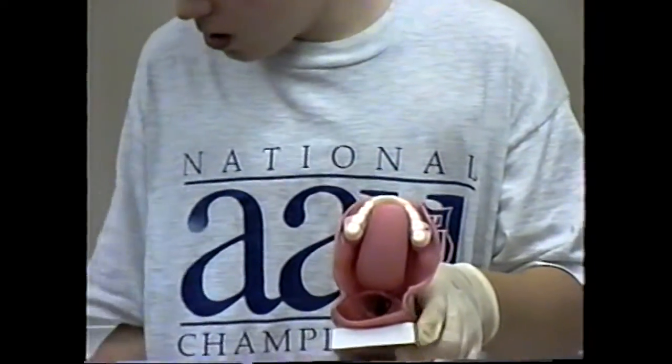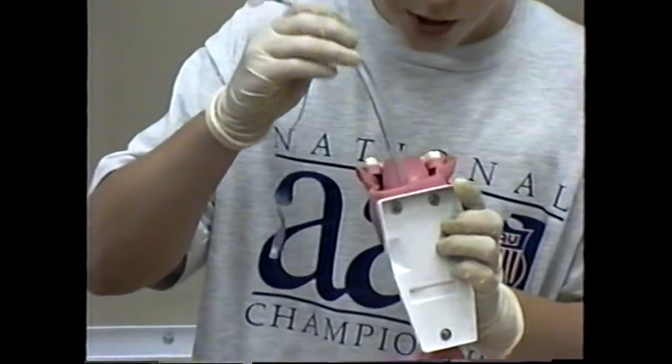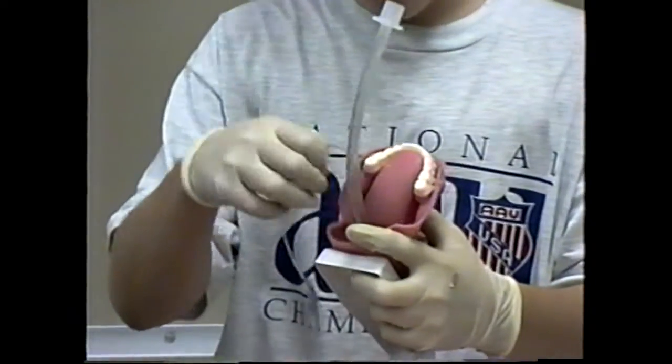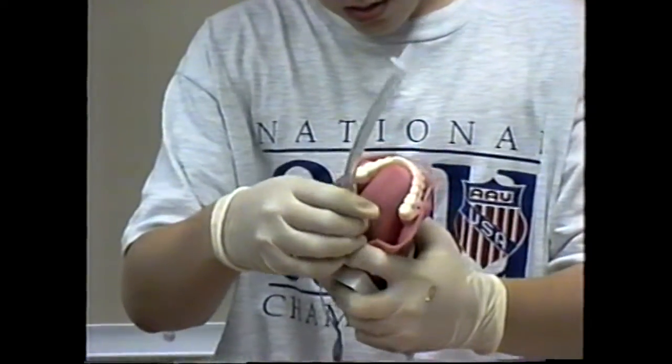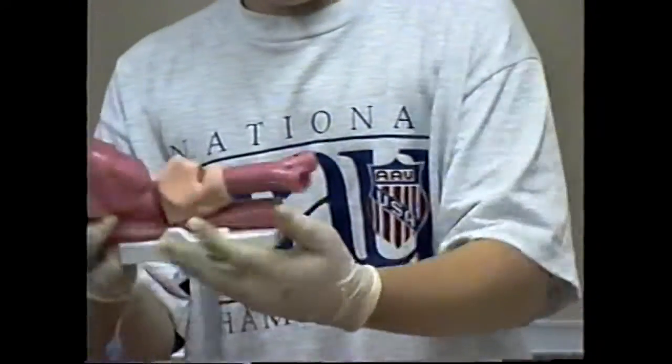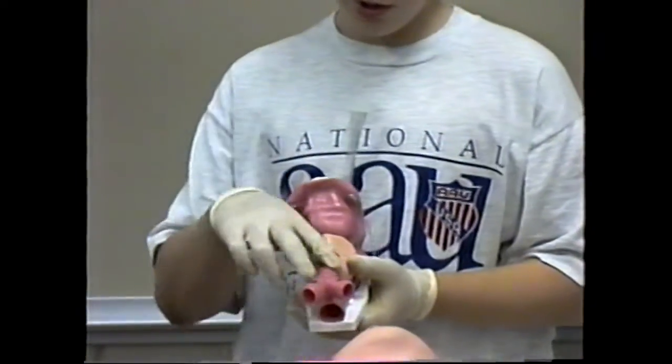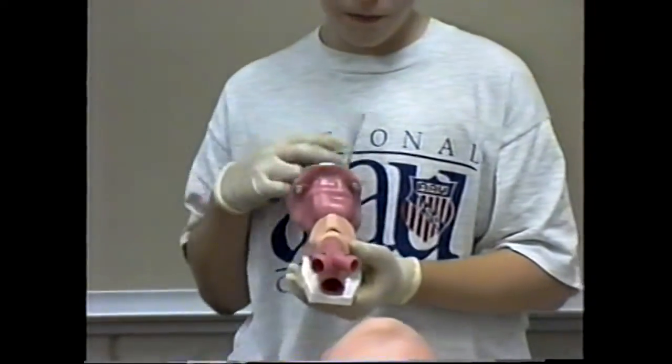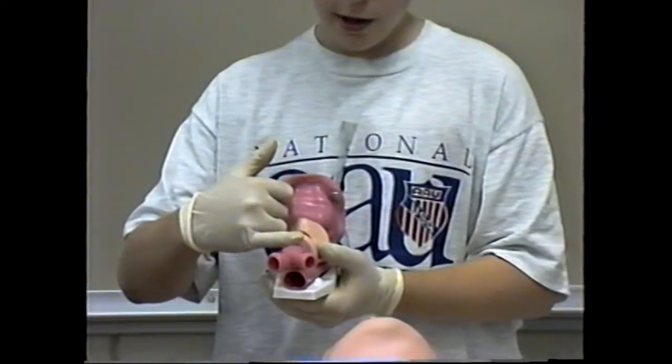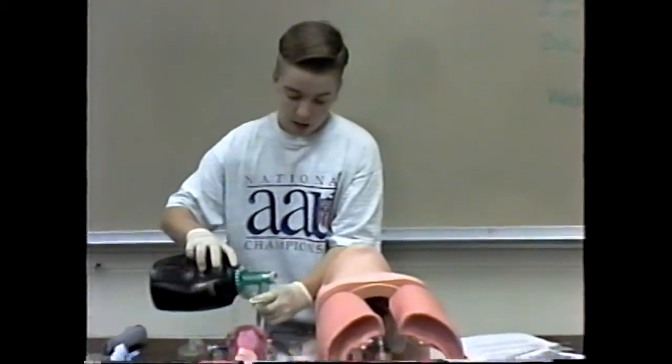And then the tube goes down your trachea. The trachea splits off into one lung and the other lung, and the tube stops about right here. And then when you ventilate, it puts air into the lungs.